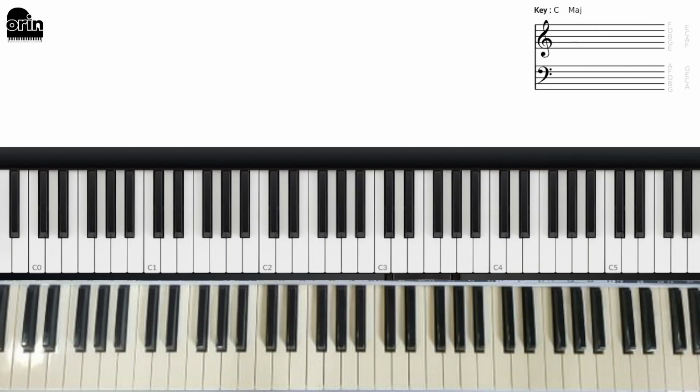If you are going to build it on D: whole step, whole step, half step, whole step, whole step, whole step, half step. If I'm going to build it on E: whole step, whole step, half step, whole step, whole step, whole step, half step. Or let me use tone and semitone now for the key of F. F, tone, tone, semitone, tone, tone, tone, semitone.